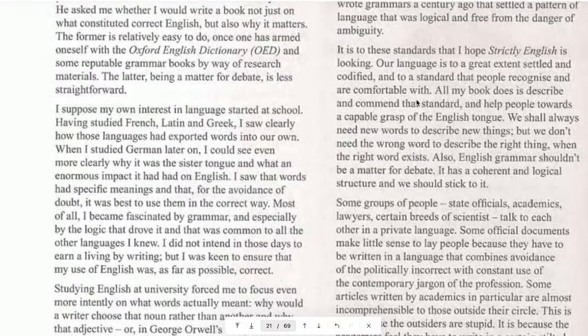Yeah, paragraph 5, line number 2. Yeah, okay, in this one. So it is to these standards that I hope Strictly English is looking.